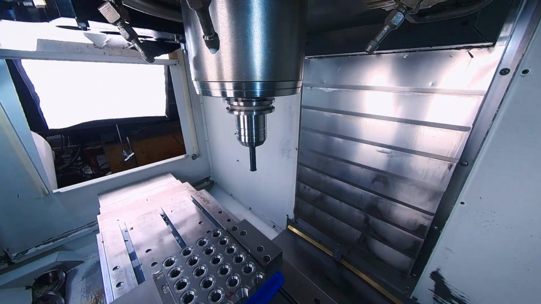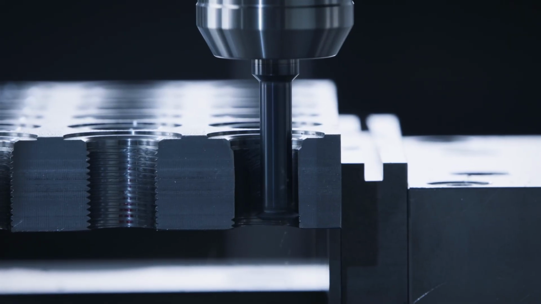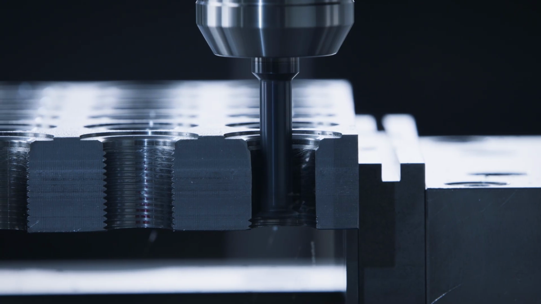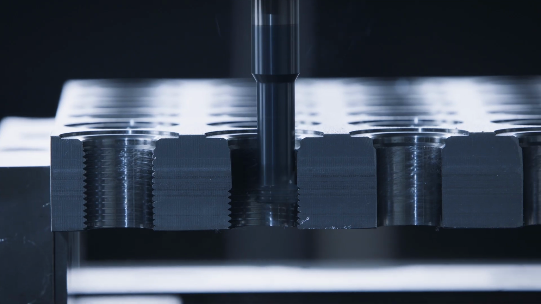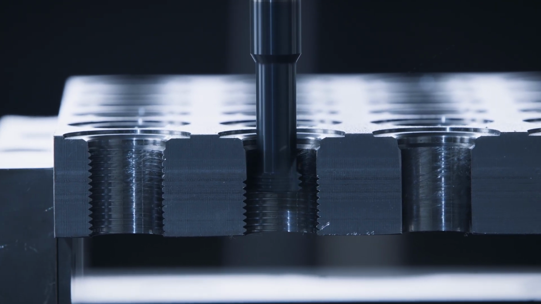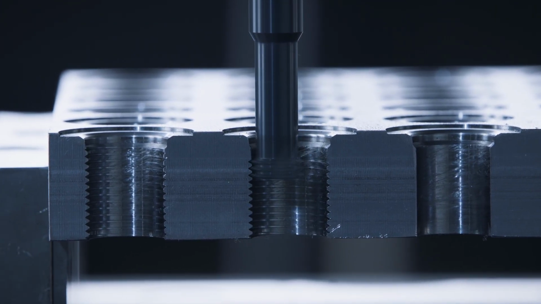If you've ever watched a threadmill run and thought, I know it works, but I'm not totally sure what it's doing, you're not alone. In this episode of Tool Tuesday, I'm going to explain what threadmilling actually is, how it physically creates a thread, and how it's different from tapping, without getting too theoretical or academic. By the end, you should be able to picture exactly what's happening inside a hole when a threadmill runs.